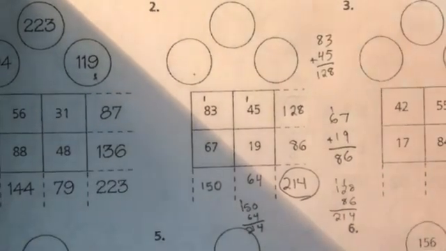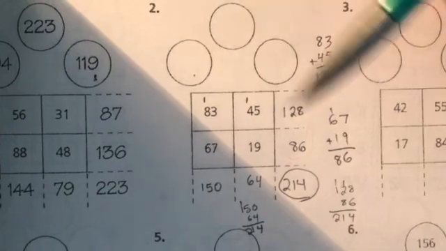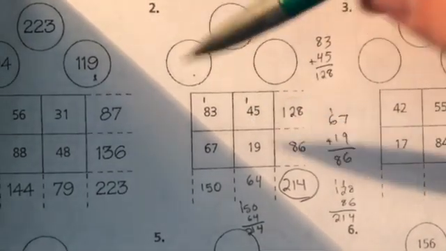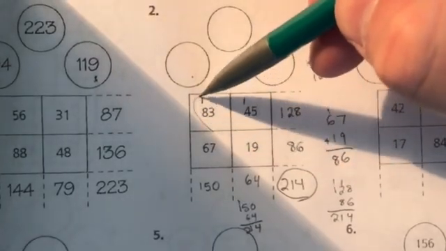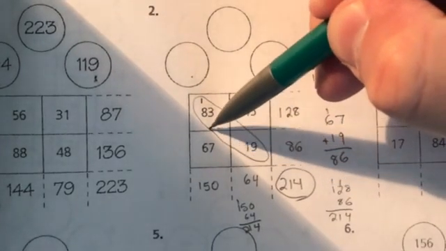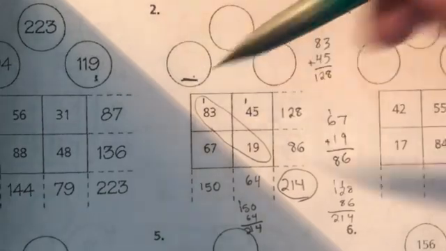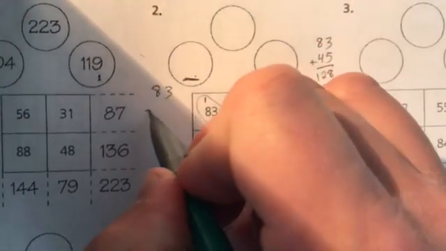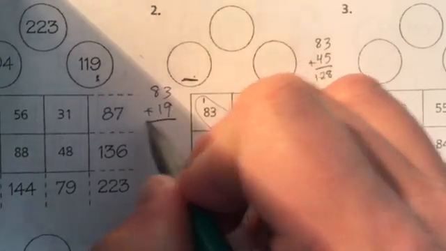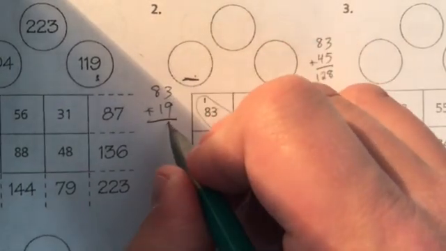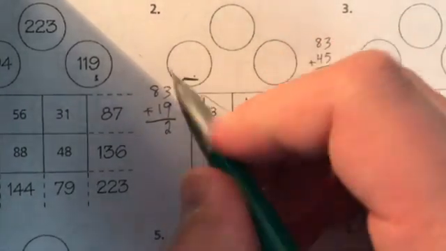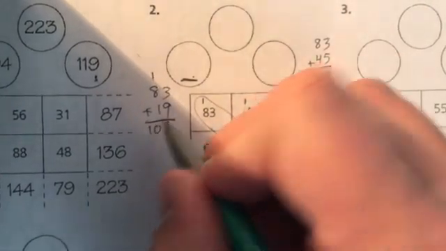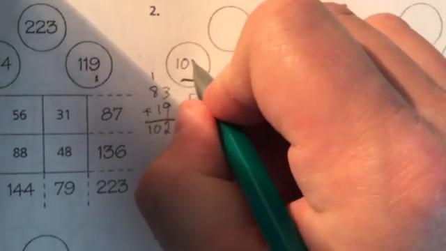Now the next part of this problem I think is kind of neat because with the rabbit ears, we get to add diagonally. So 83 plus 19 adds to give us this number up here. So we'll do that up here. 83 plus 19. 3 plus 9 is 12. 2, carry the 1. 8 and 1 and 1 is 10. That means this number is 102.